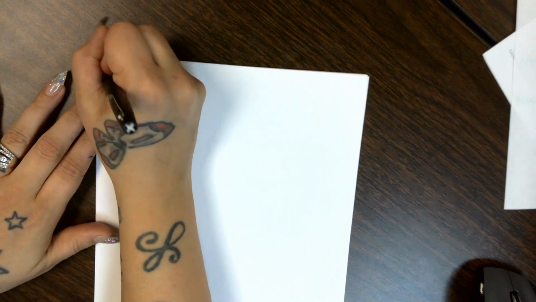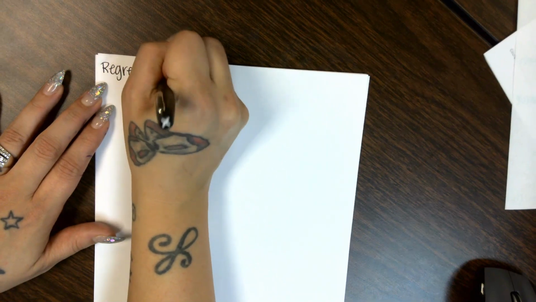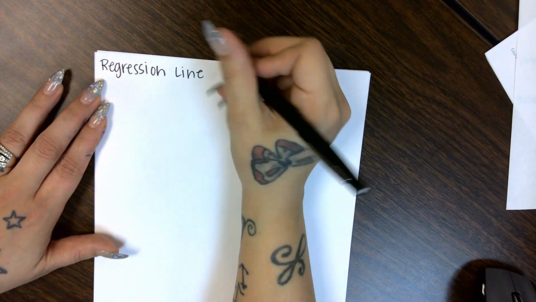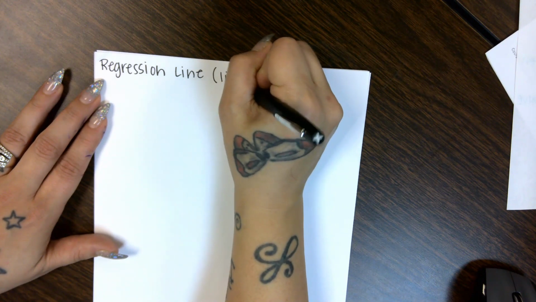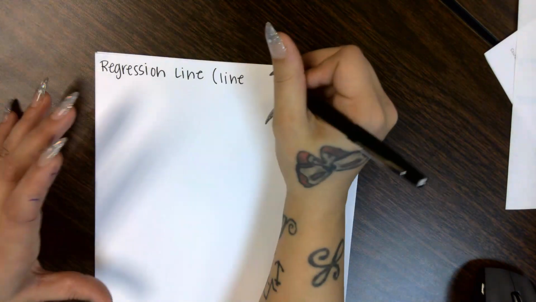Okay, so regression line, open your parentheses and then write line of best fit, because that's what it is. Your regression line is also called your line of best fit. Because you can't just pick a line that goes along with one of those data points. We have all these different data points in all these different areas. What is the best line that fits all of them?